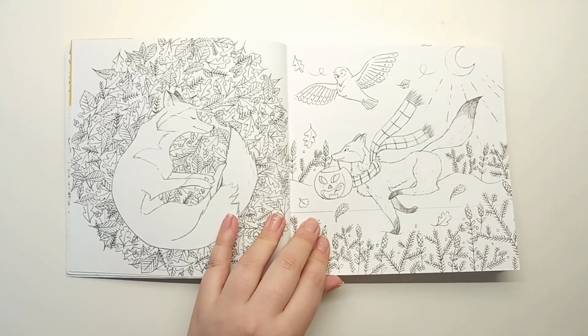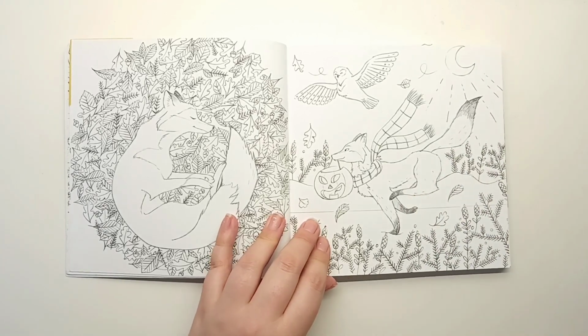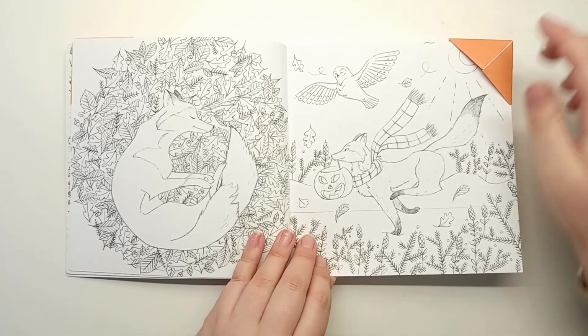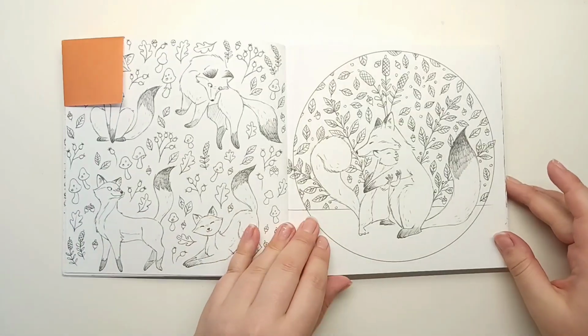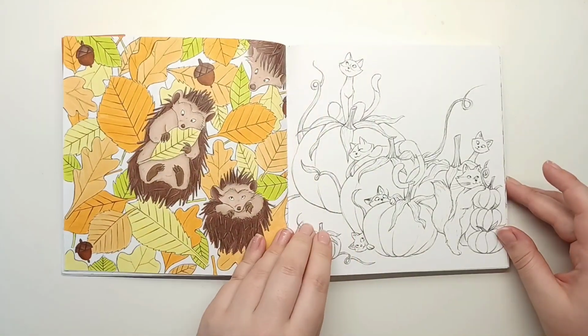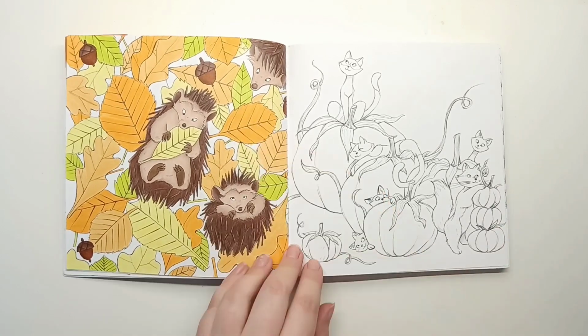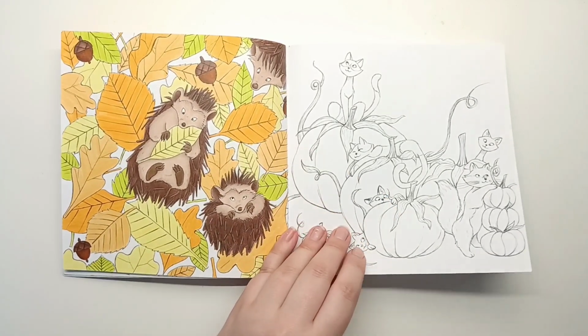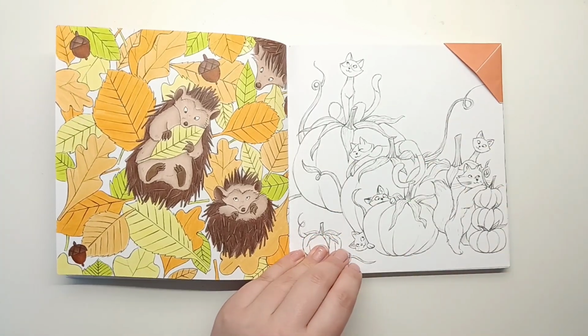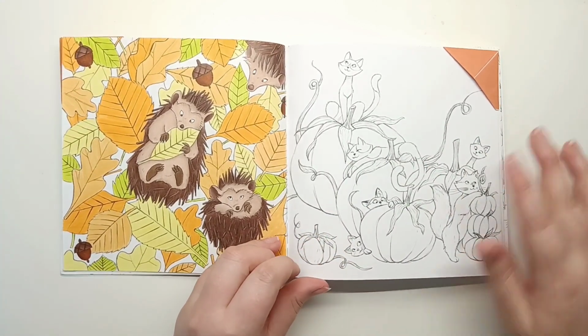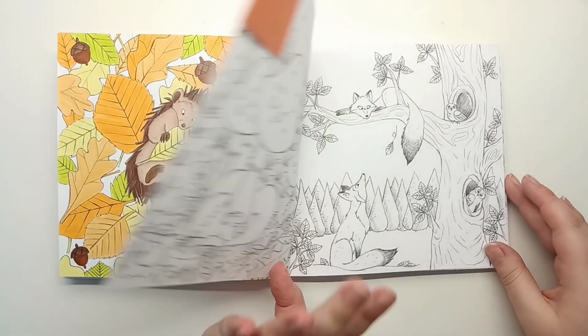I love this one with the fox carrying the sort of jack-o'-lantern, you call it. I think the autumnal section is one of my favourites. I started this WIP last year and it is something I would definitely like to finish. I also love these cats and pumpkins here. Maybe I'd colour that after I finish that one.